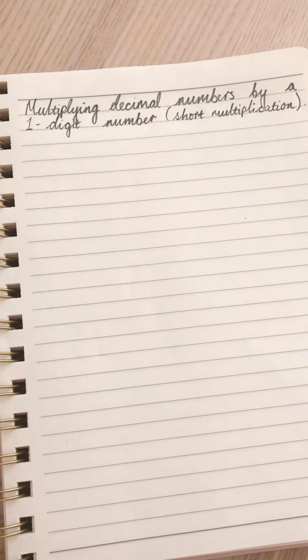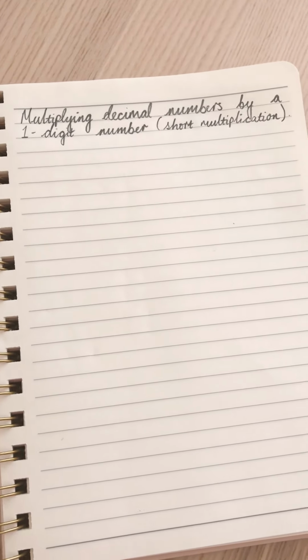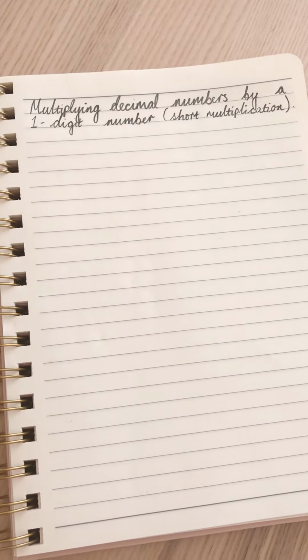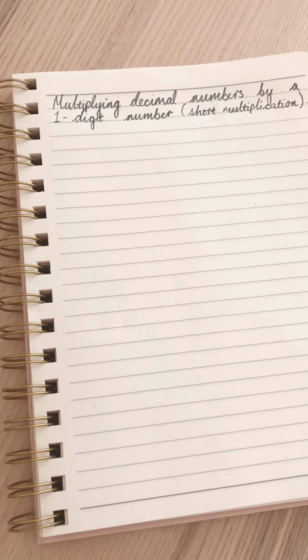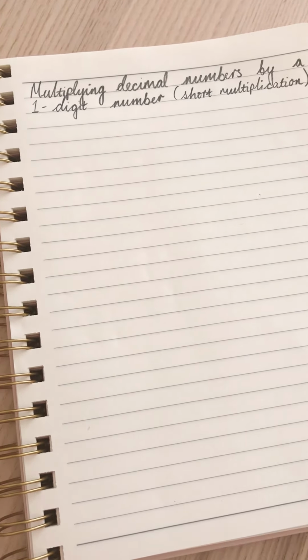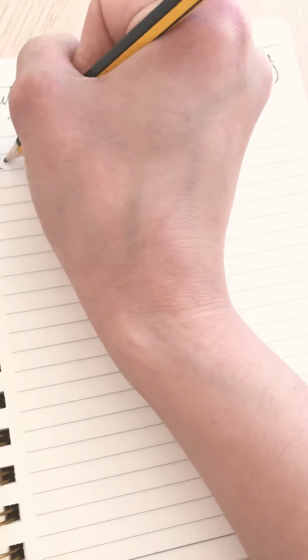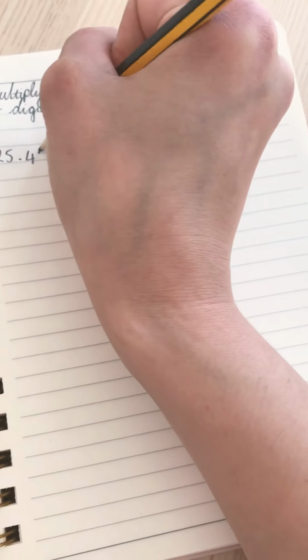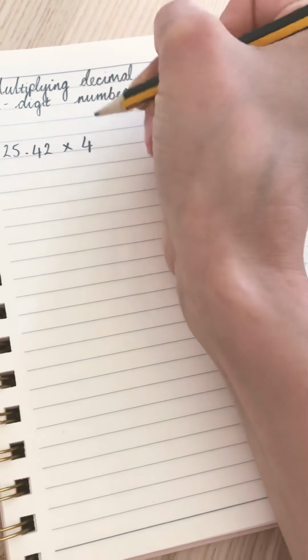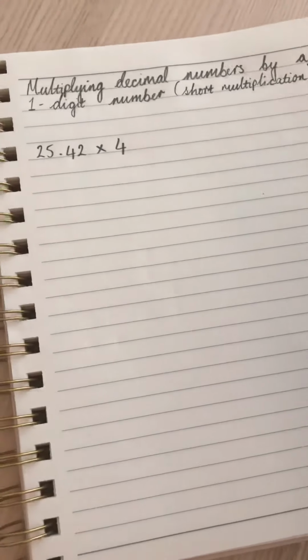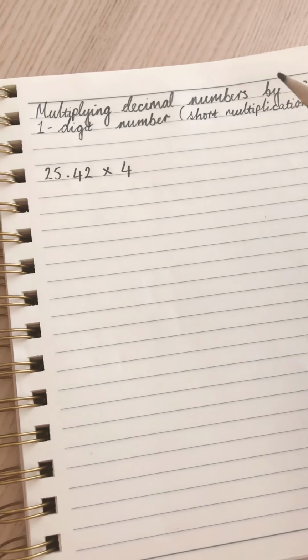Good morning everybody. We are going to start with looking at how we multiply decimal numbers by a one-digit number, otherwise called short multiplication. So today we are going to start with 25.42 multiplied by 4.